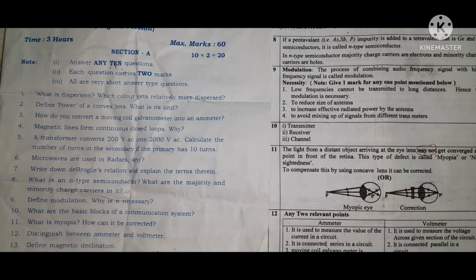What are the basic blocks of the communication system? According to order, they will give. So what are the basic blocks of the communication system? There are 3 parts: transmitter, receiver, channel. Relatively, you can write a relative answer also, no problem. So question number 11. What is myopia? How can it be corrected?